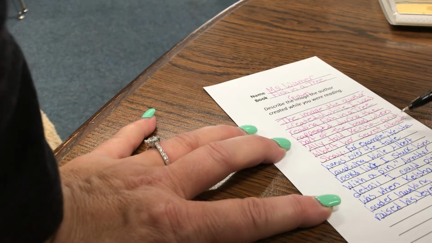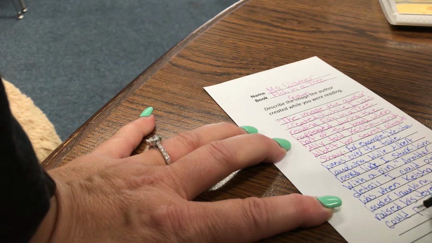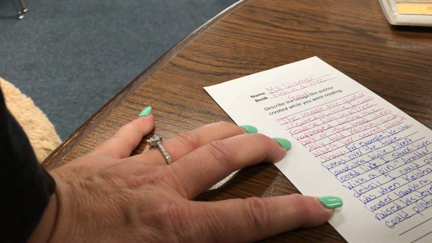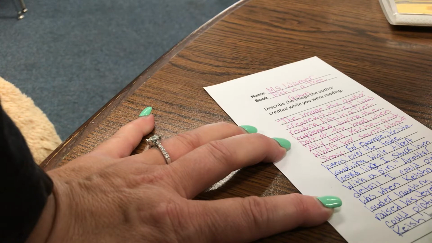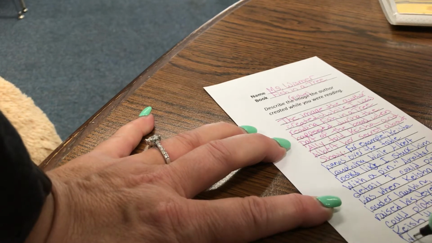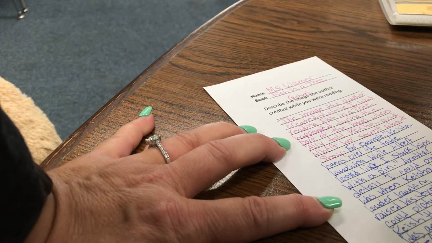So now I'm going to say I could just picture how hilarious Keisha thought Allie's story was, and how shocked Albert was that Allie did such a thing.